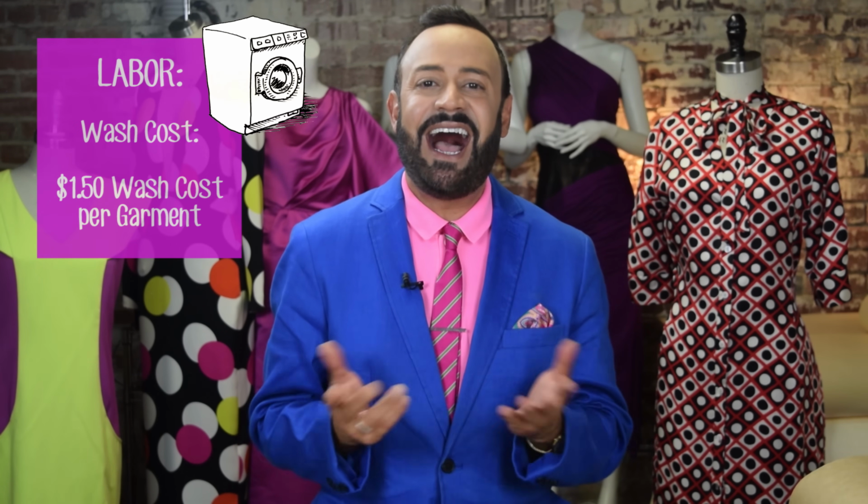Finally, you need to add a wash cost. Lots of garments or fabric have to be tested for wash, dry cleaning, and you have to add this additional cost in your cost sheet. I add just a little $1.50 in there to take care of that.